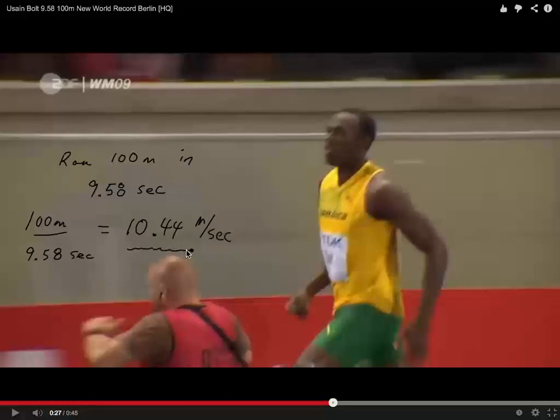So, what does that have to do with his race? How do you interpret that number, his speed? Tell me, you raised your hand in the back. How do you interpret that number? So what does that mean, 10.44 meters? You go 10.44 meters every second.